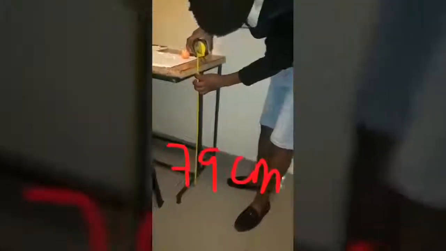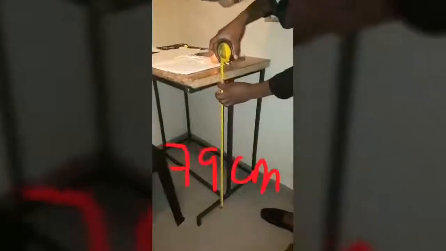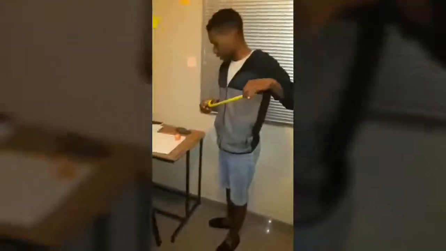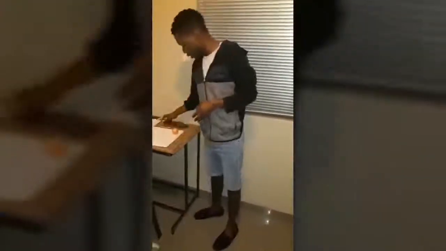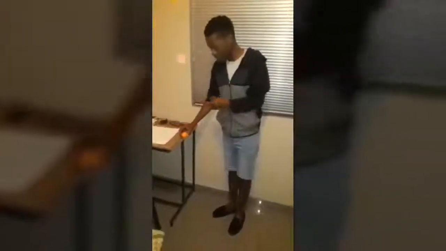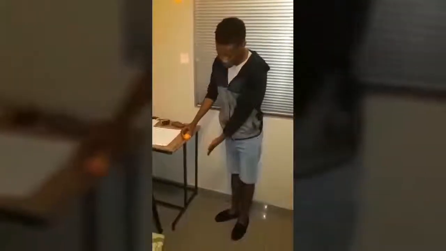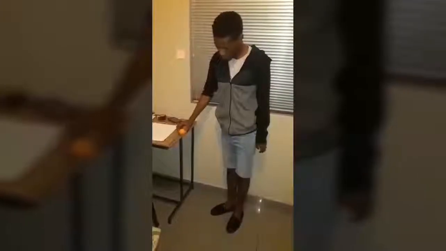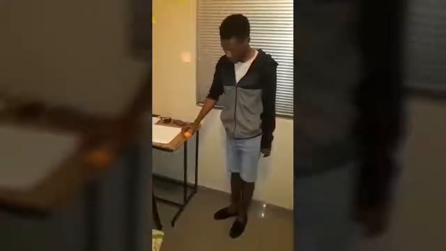This is exactly 9 centimeters. Then I'm going to take the object as having zero velocity. The final velocity we don't know. We're going to calculate it using the equations of motion.